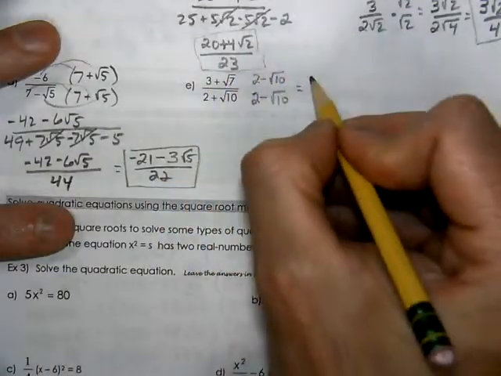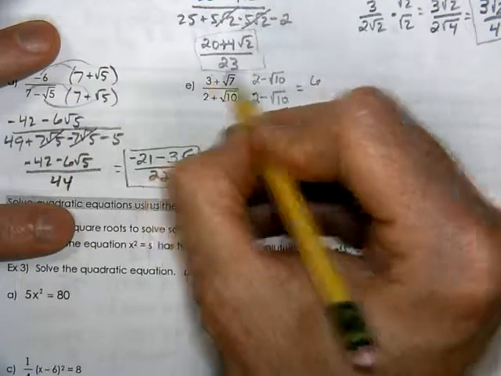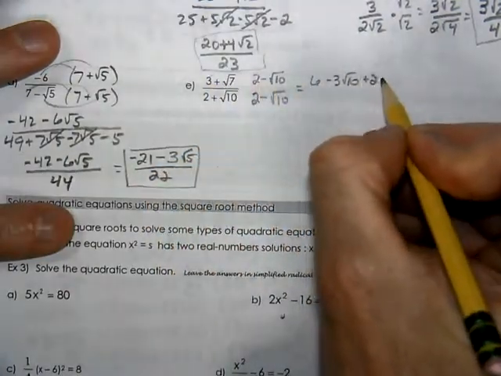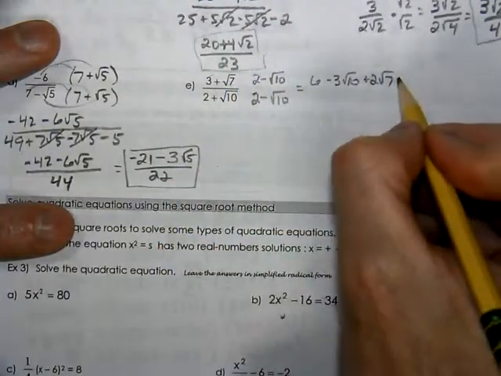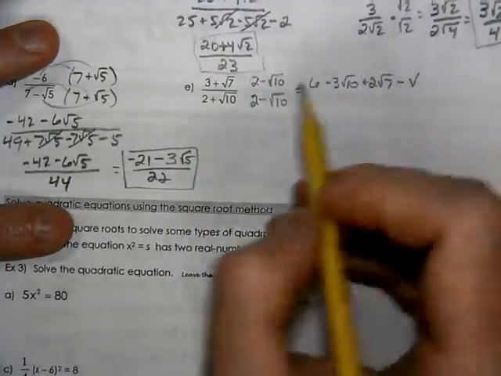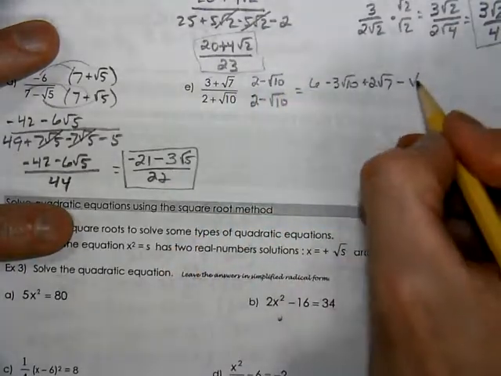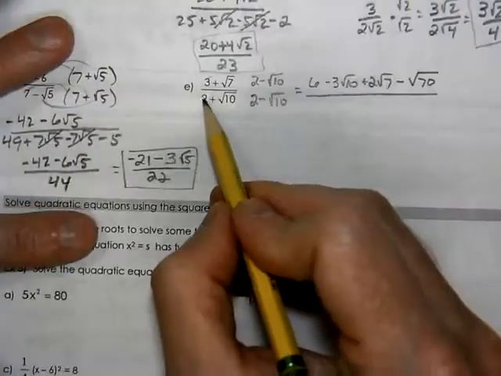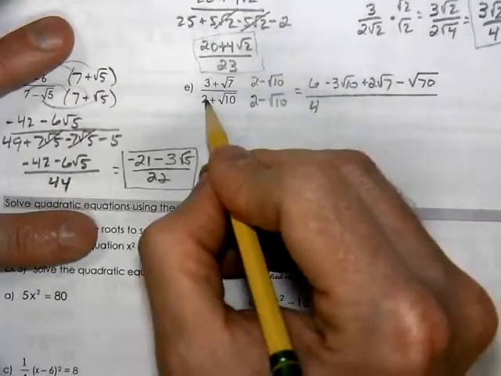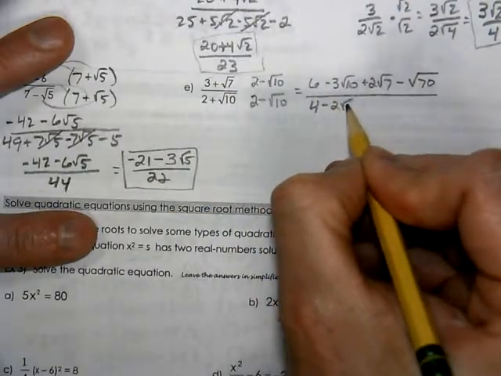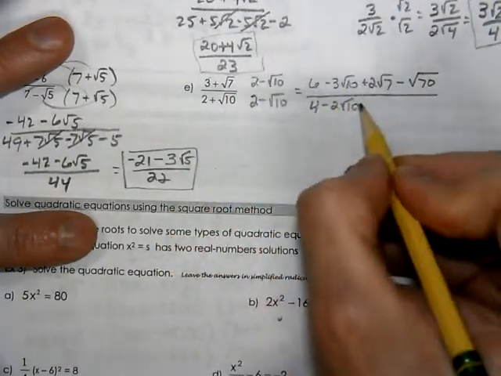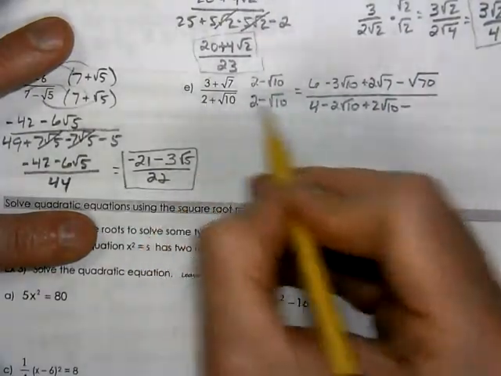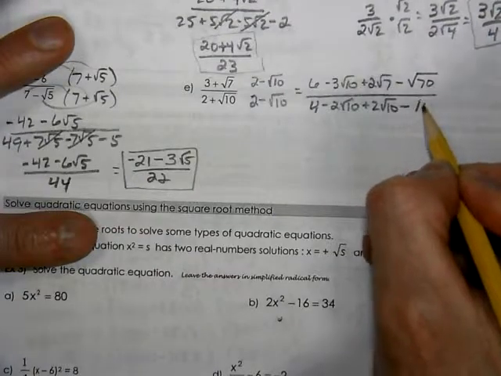So here we've got to FOIL it all up. 3 times 2 is 6, minus 3 root 10, plus 2 square root 7, minus the 7 and the 10 make 70. 2 and 2 make 4, minus 2 root 10. The insides make a positive 2 root 10, minus the square root of 100, which is 10.